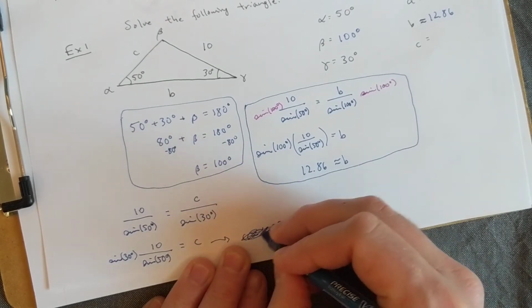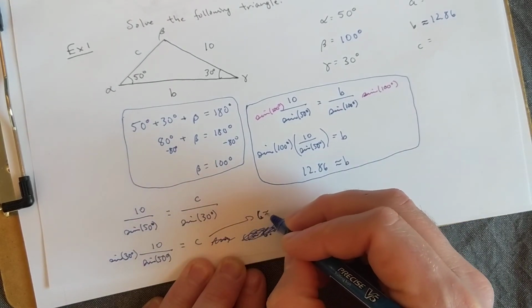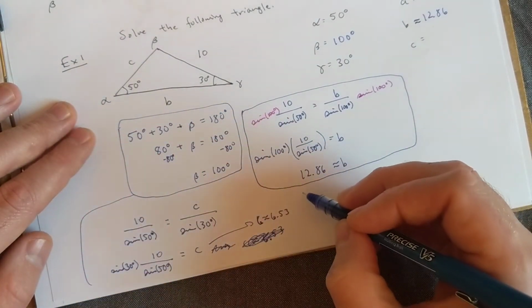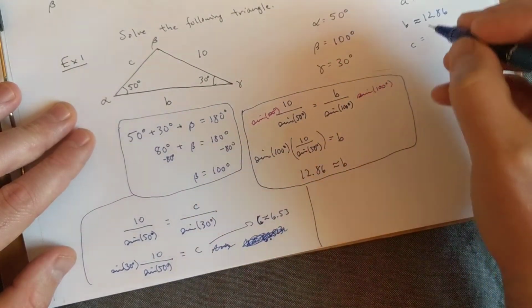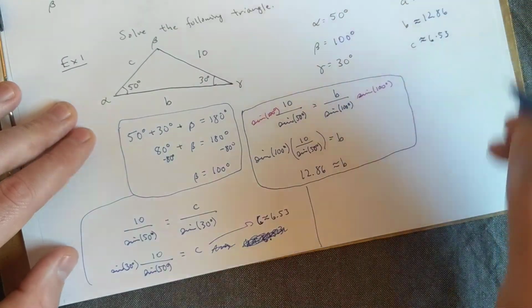And that is the last missing side here. So going up here, this is approximately 6.53.